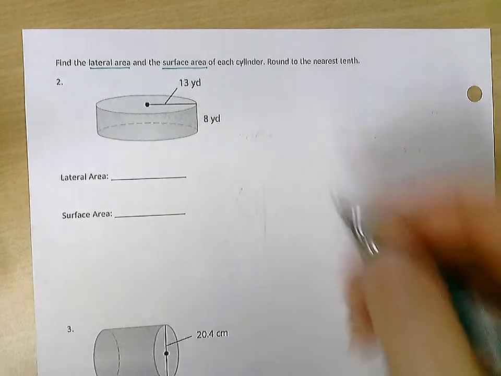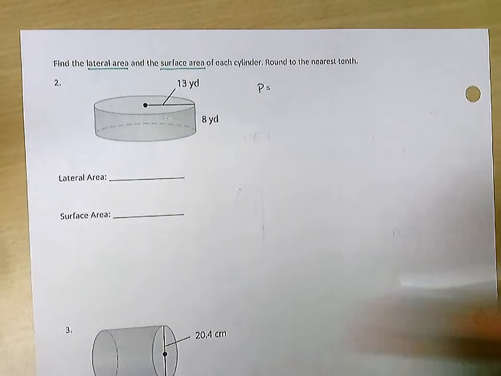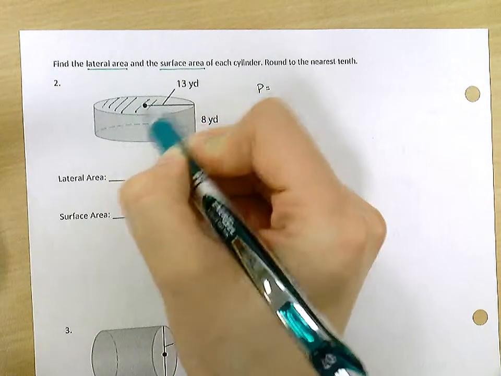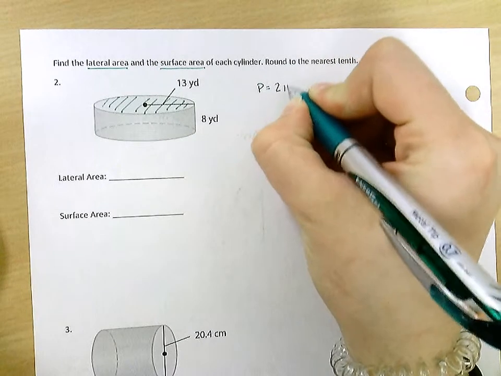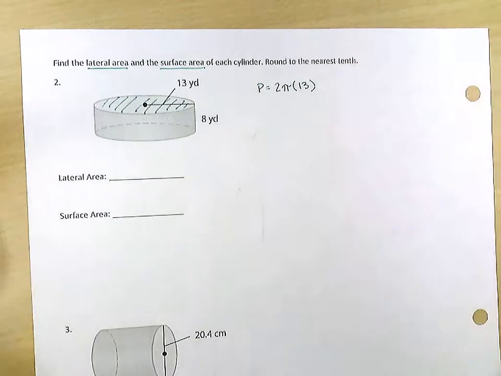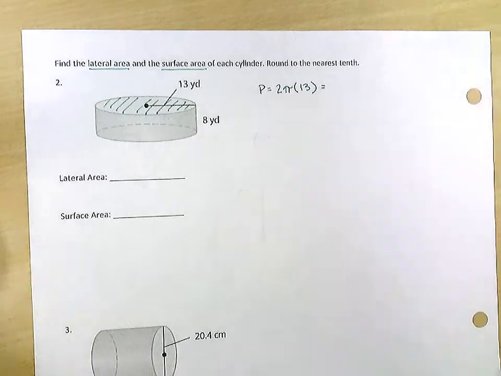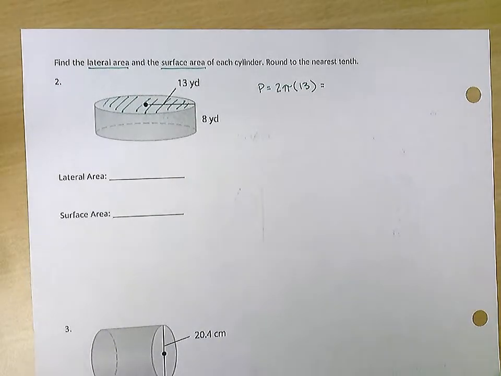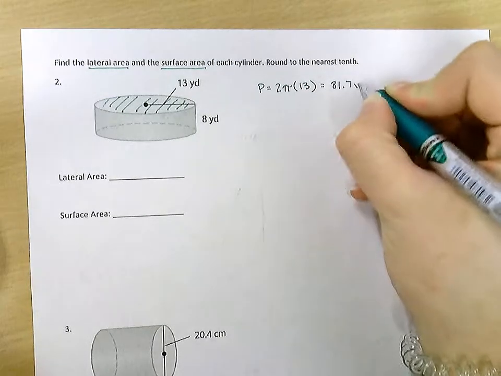Okay, so first thing I want to do is find P, which is the perimeter of the base. Since it is a cylinder, your base shape is this circle. And in this one, I am given the radius. The radius is 13. So I can use 2 pi r to find that perimeter. And r is 13. So multiplying 2 times 13 times pi to get 81.7 yards.